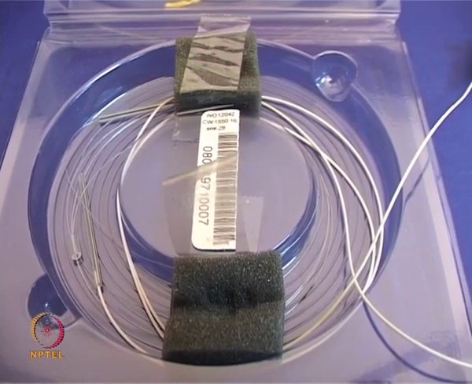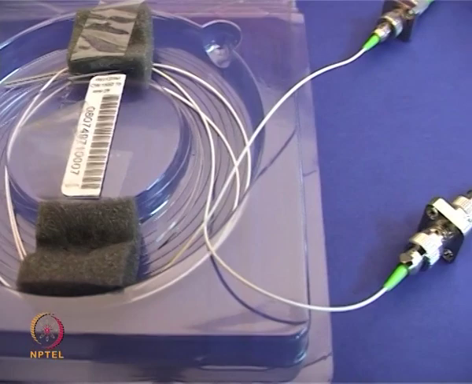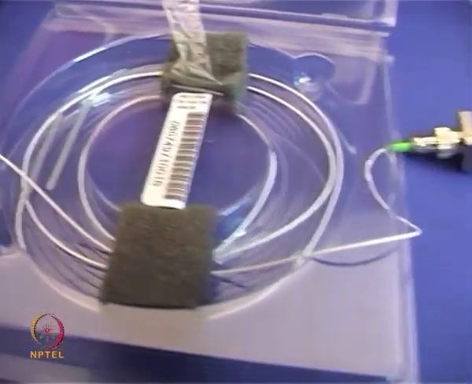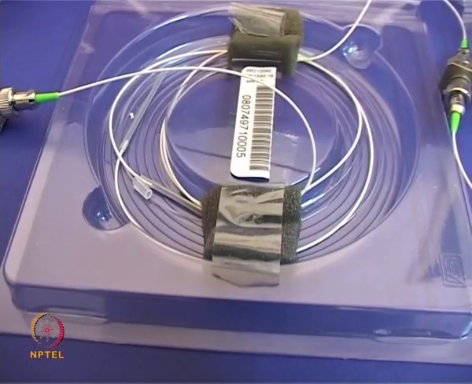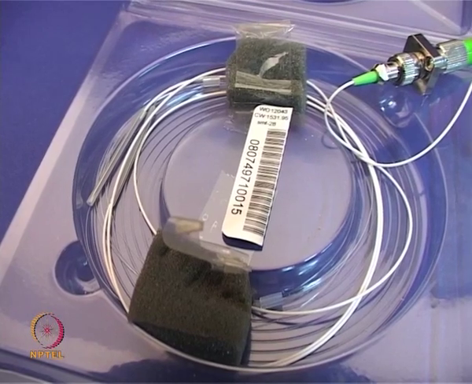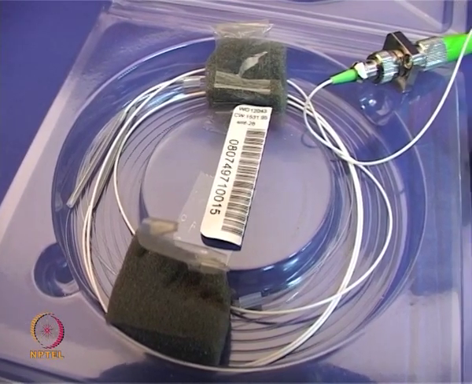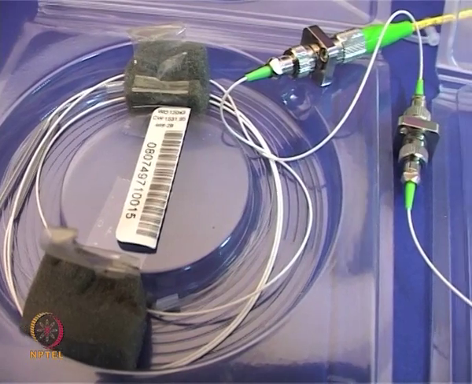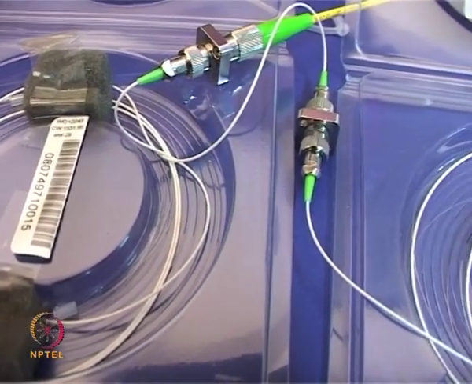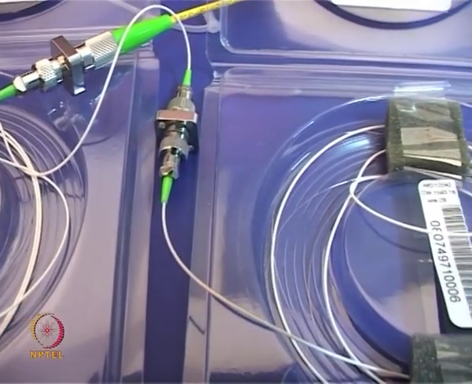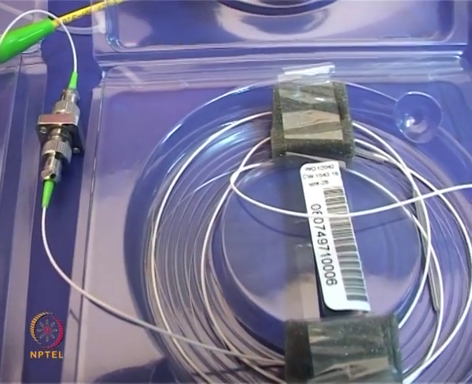The component shows gratings used for an optical CDMA experimental setup. The series of gratings are connected to form an optical coded signal. A green color connection shows the APC connection.